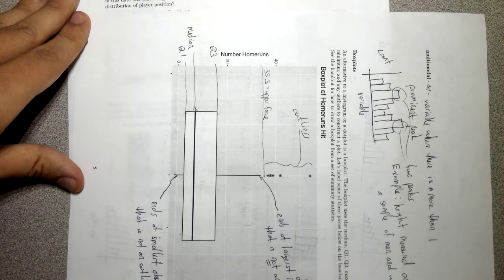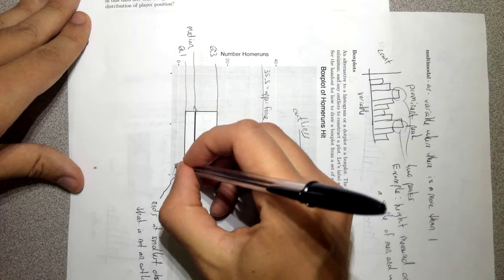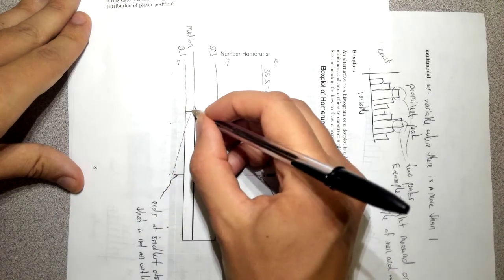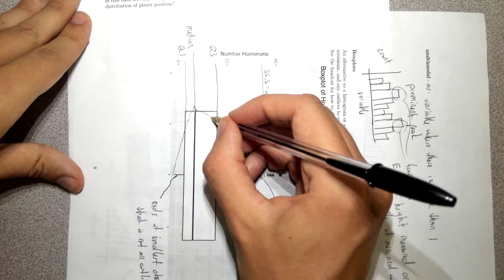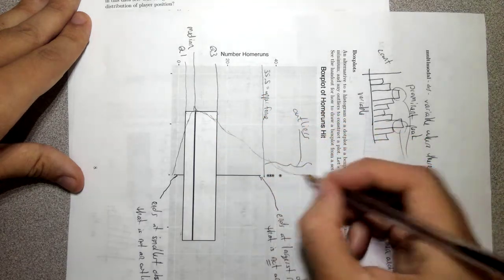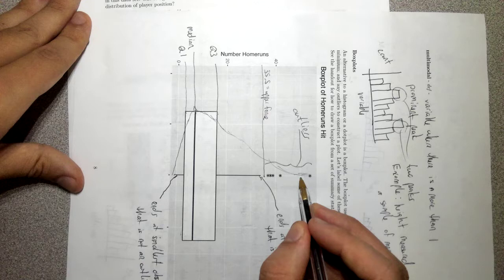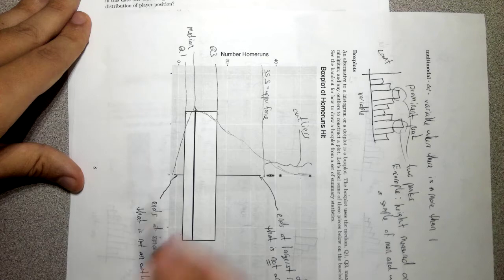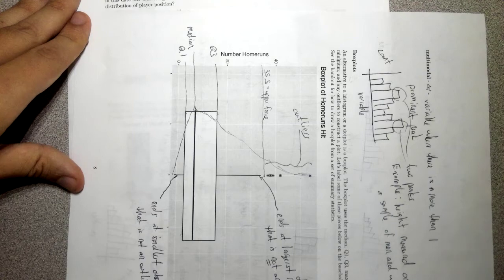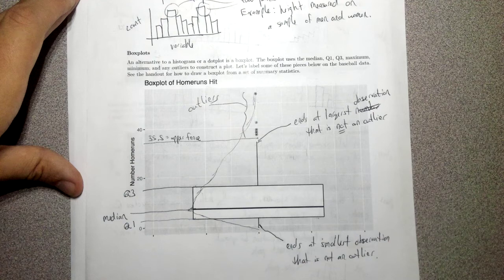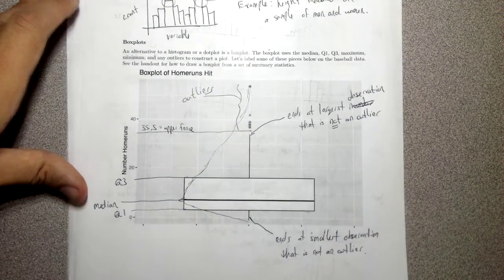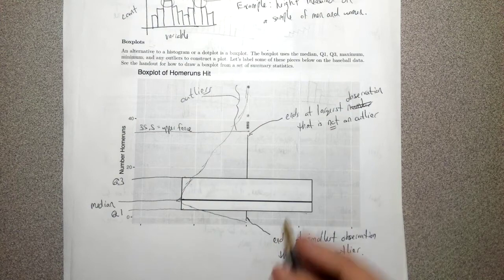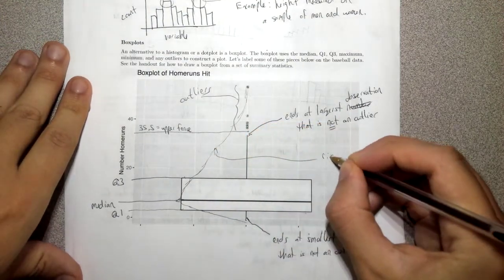Then you could draw a little curve that peaks at the median and gets smaller and smaller as you go to these other observations over here. If you do that, you can see from the box plot that the distribution is right skewed. It's a little bit harder to see with the box plot, so I'd recommend using the histogram or dot plot when you're looking at shape, but it is possible to also see it from the box plot.